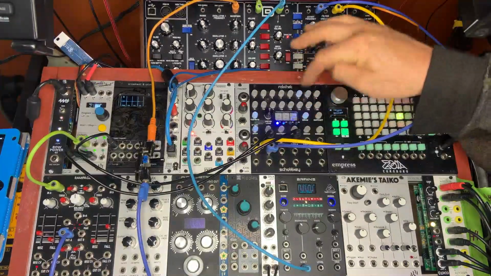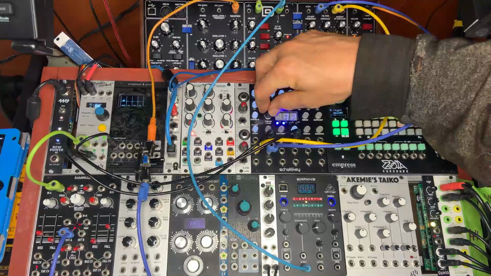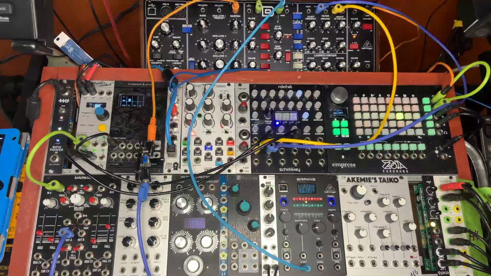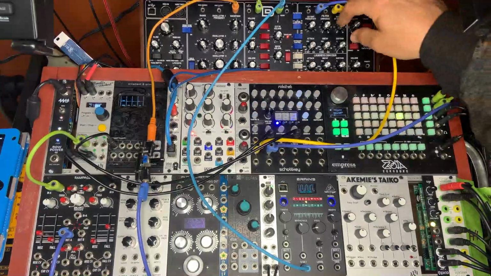Let's do this, but then let's try it with a step length of 33. So now it's going to be a little slower than the track, and it'll give you a more sleepy, slower feel.